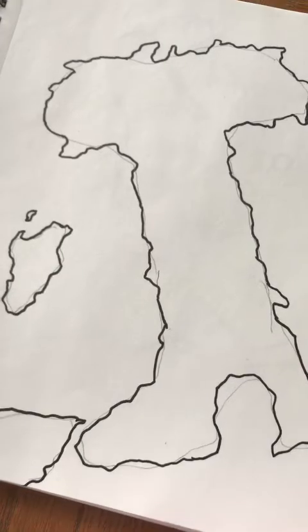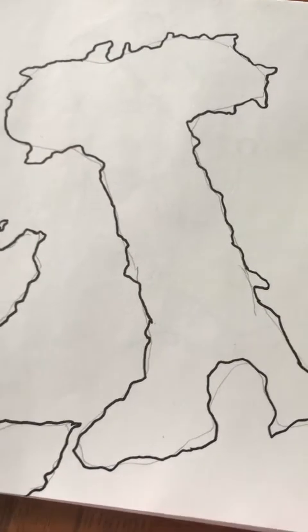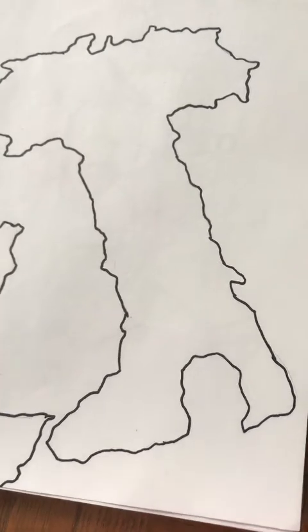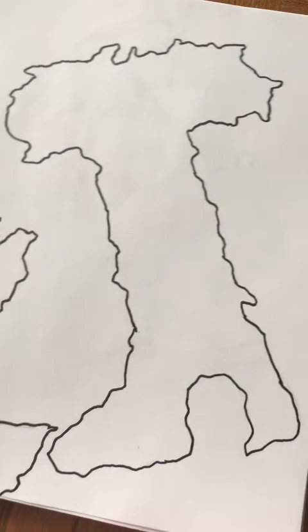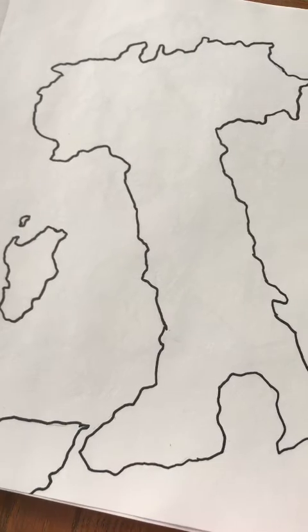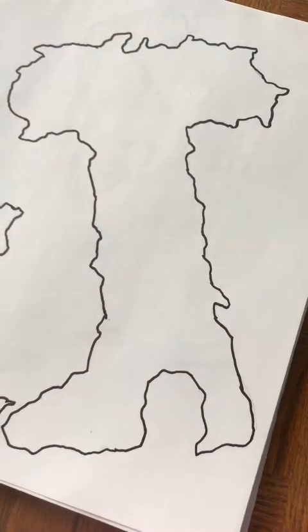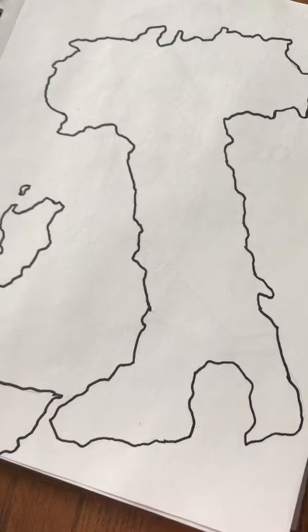Okay, so once I'm done, then I'm going to go back and erase any extra pencil lines I don't need. Okay, so now that I erased my pencil lines, now I can start with all the fun part, which is drawing images of symbols and objects inside, and also you can do outside the shape of your country as well. I would like you to incorporate the flag somehow, or part of the flag.